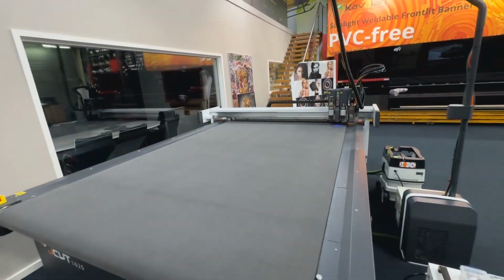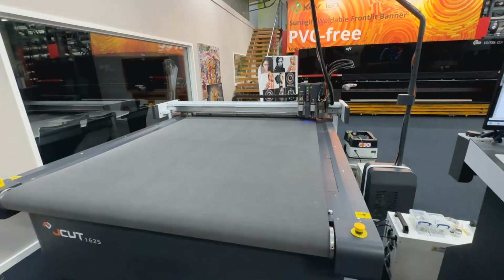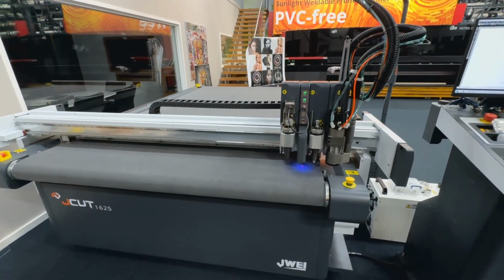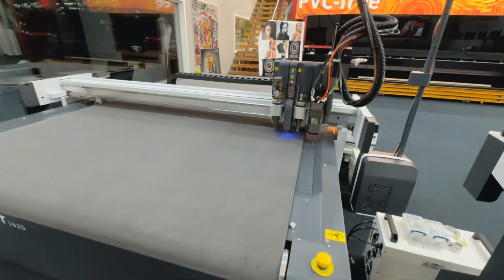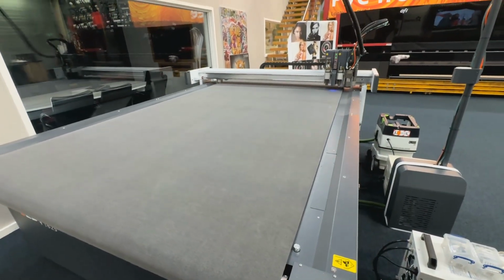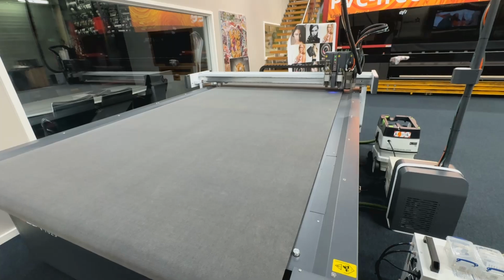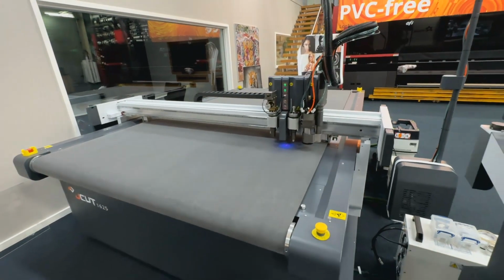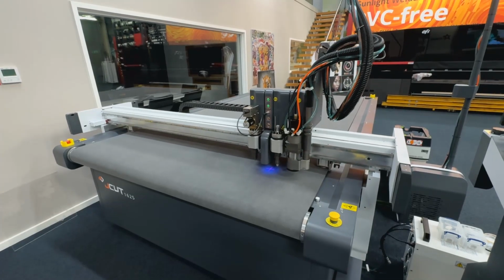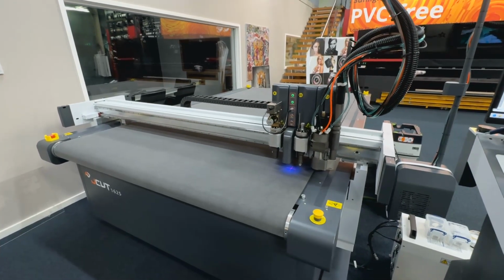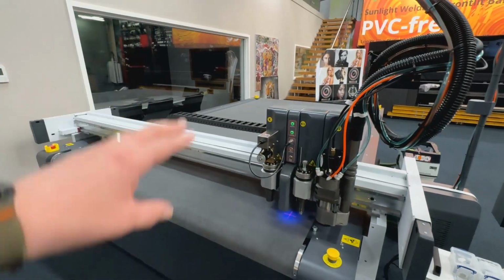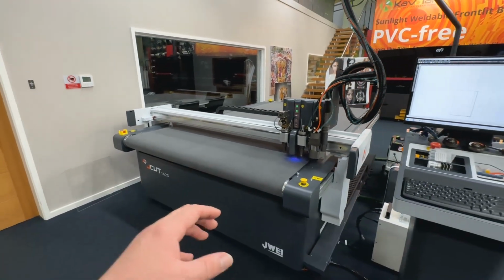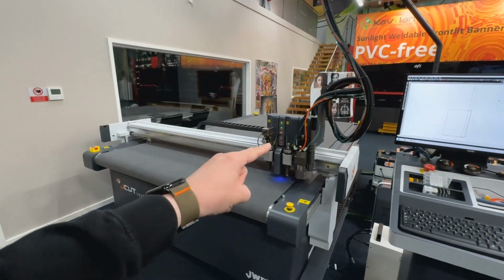Now it's going to bring the next table on, and it's going to finish that small bit of cut. You can hear the vacuum zones changing as well there. And that's completed. So that's how to cut a job longer than table without registration marks.